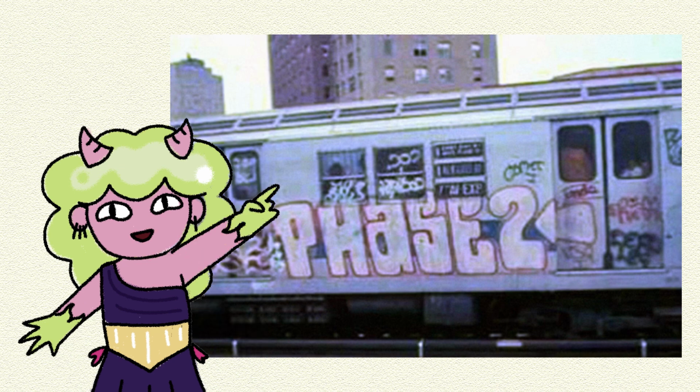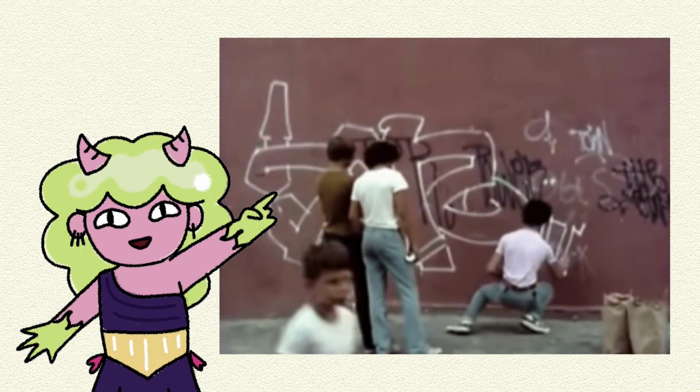The goal was visibility. These letters were easy to read and impossible to ignore, even from a moving train. As graffiti evolved, artists started breaking the rules, adding sharp angles, 3D effects, and exaggerated proportions.